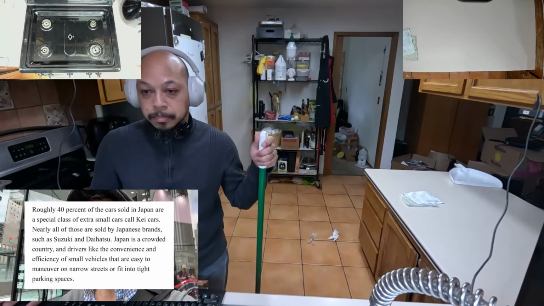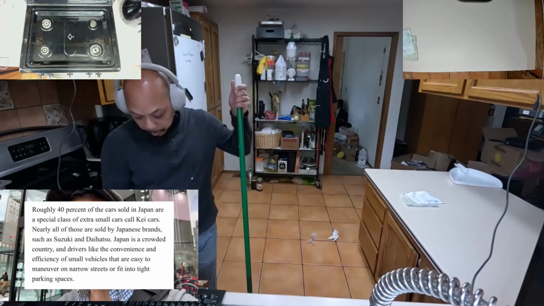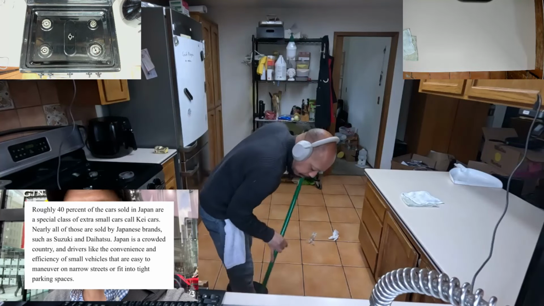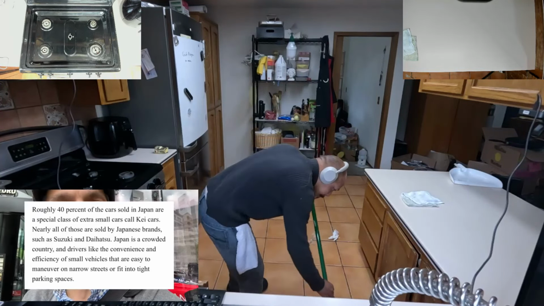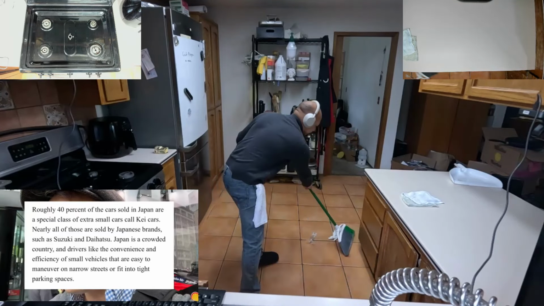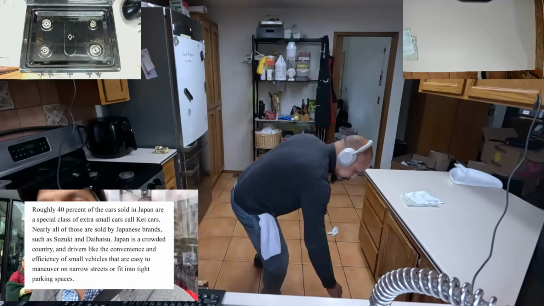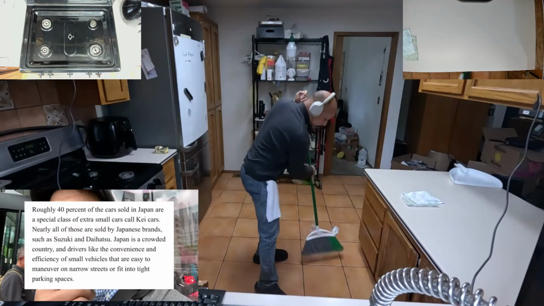Roughly 40% of the cars sold in Japan are special cars, extra small cars called K cars. Yes, American cars are too big for the streets here in Tokyo. Japanese don't want cars that have inefficient gas mileage and are just large. But even though Americans have been making really good cars for the last 10, 15 years, or maybe even longer than that, the image and the perception, because they don't market here in Japan, is that they don't. So there's no interest in American cars. They like K cars, which are really small cars, but very fuel efficient.